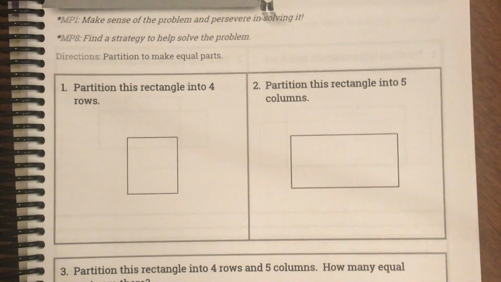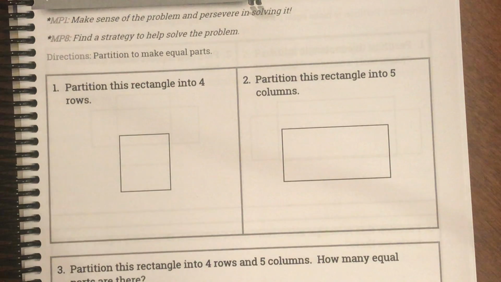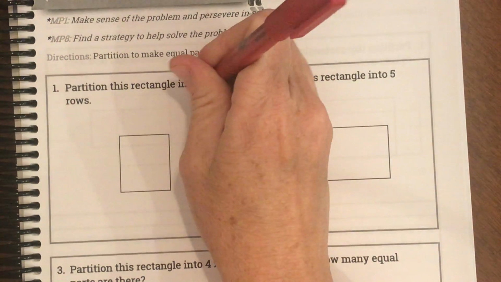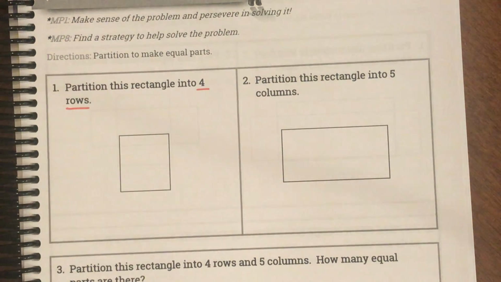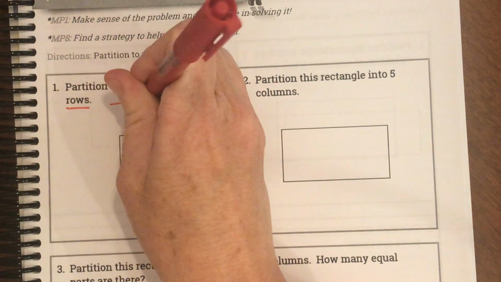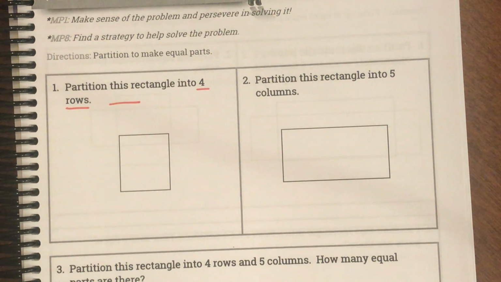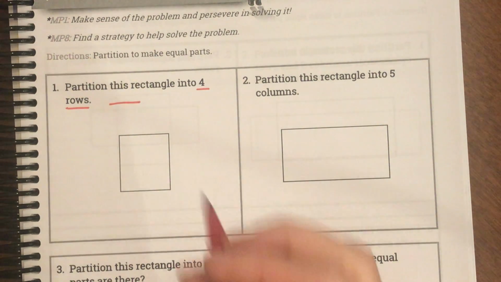And it looks like this. It says, partition this rectangle into 4 rows. Okay, so what do I know? I know rows go this direction. I also know I don't need to make 4 lines. I need to have 4 rows.